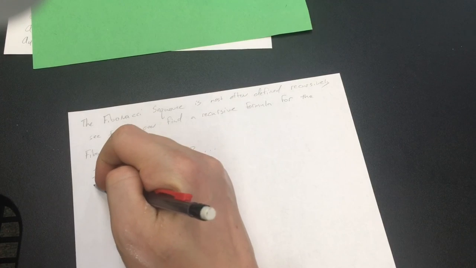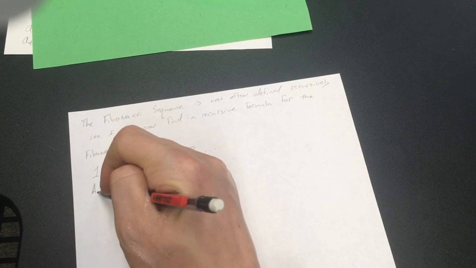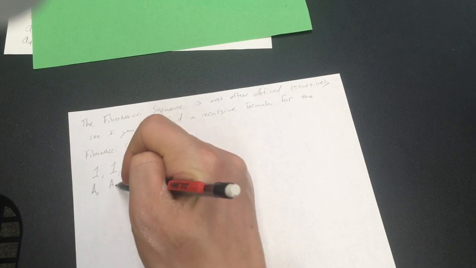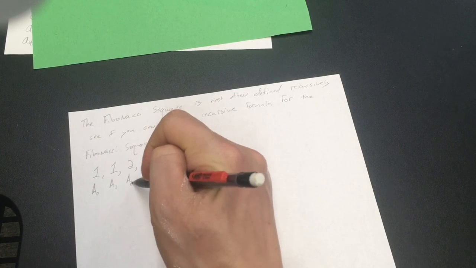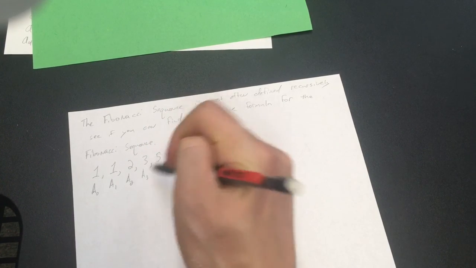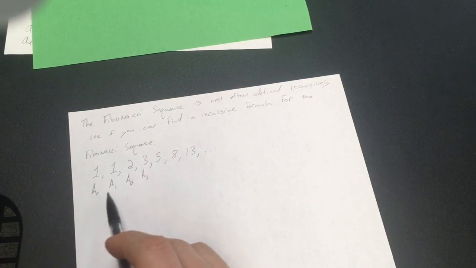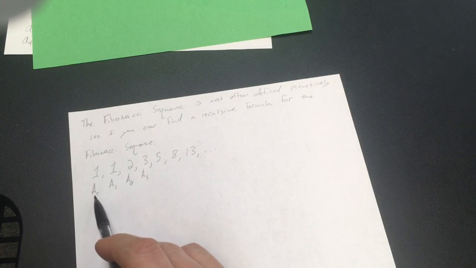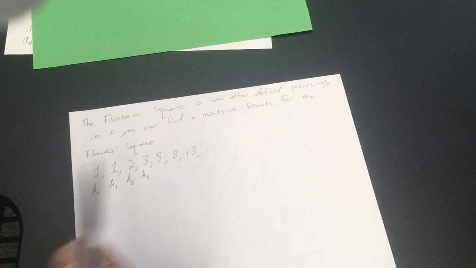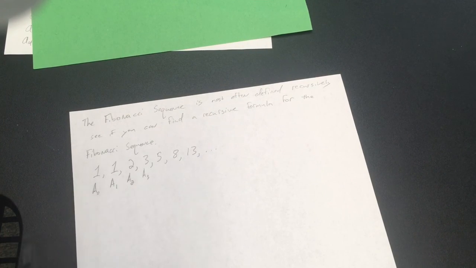Here it goes. So we're going to define this. We could define it as the first or the 0th term. This is the first term. This is the second term. This is the third term. We don't necessarily have to start. It's kind of arbitrary whether I call this the 0th or the first. I could do it either way. I'm going to use the 0th just because that's what the book uses.